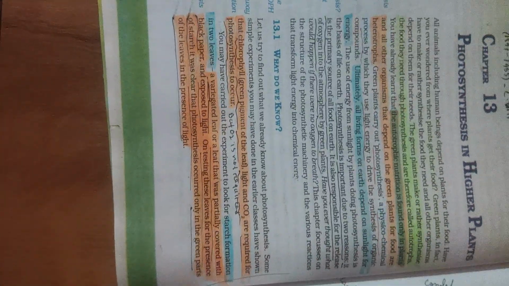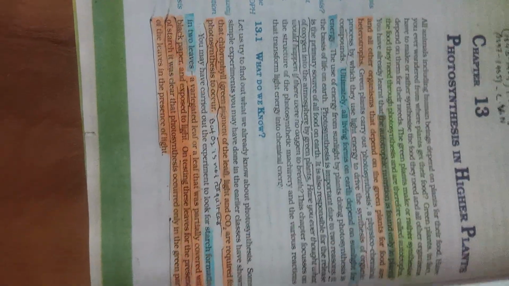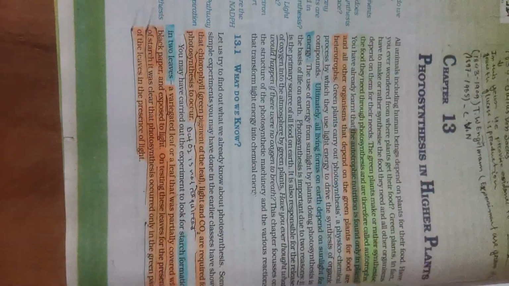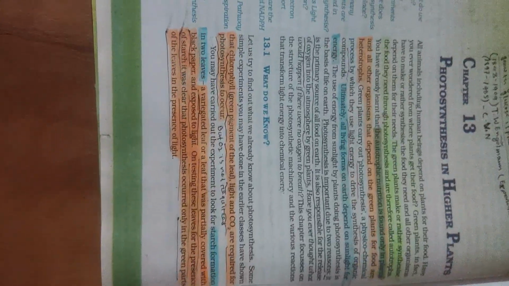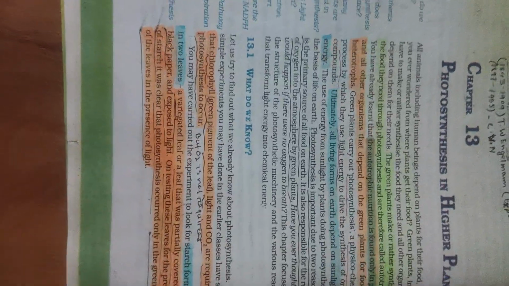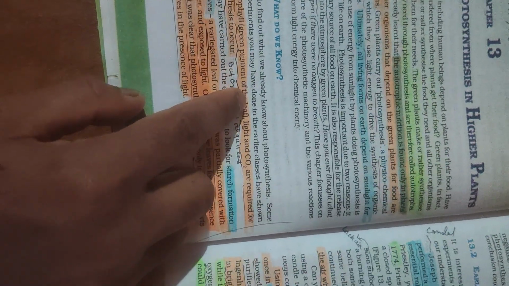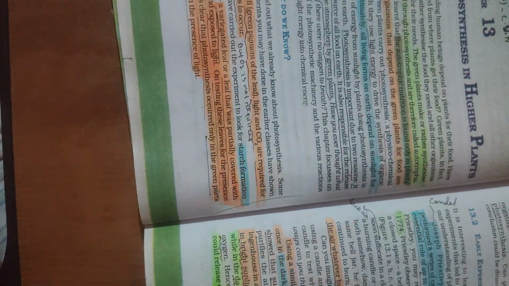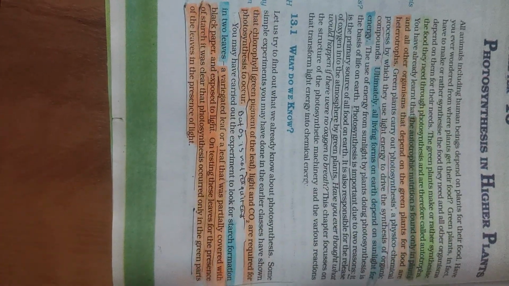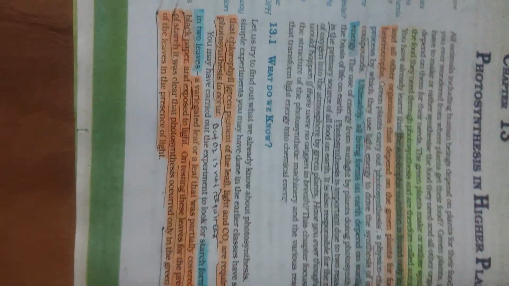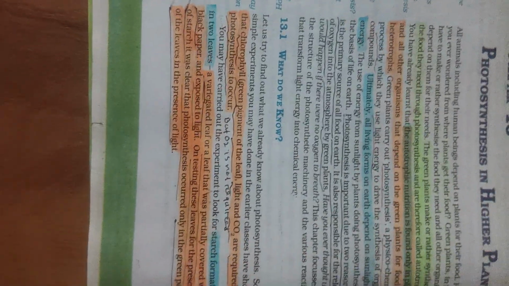And NCERT says in this line that you should find out what you know about photosynthesis, and some example experiments you may have done in earlier classes. That means in this line they're saying you have done some experiments in earlier classes, like class 10.